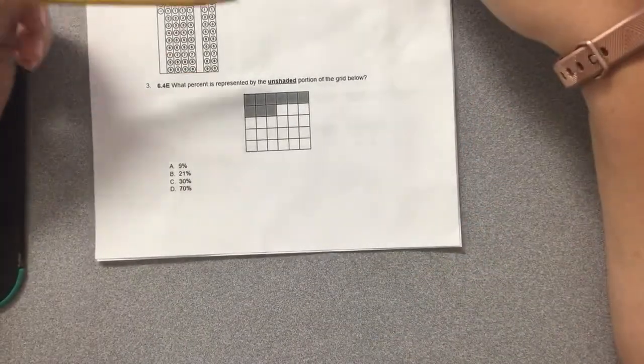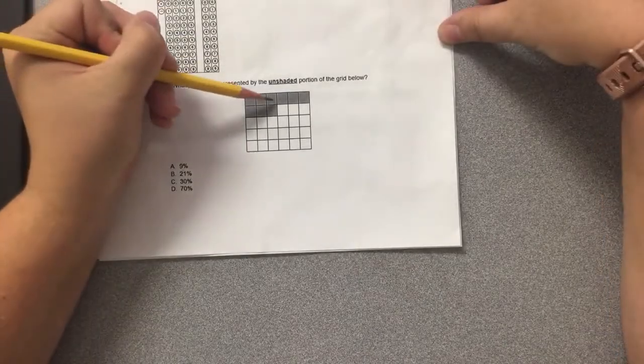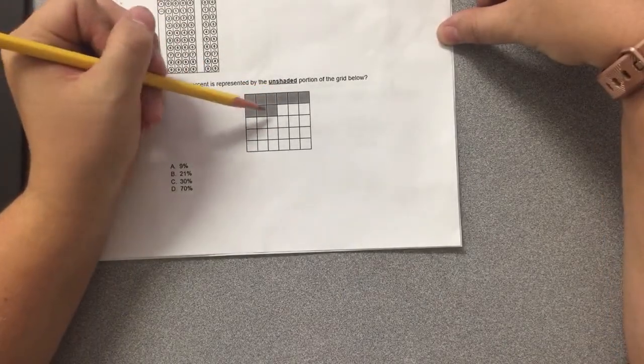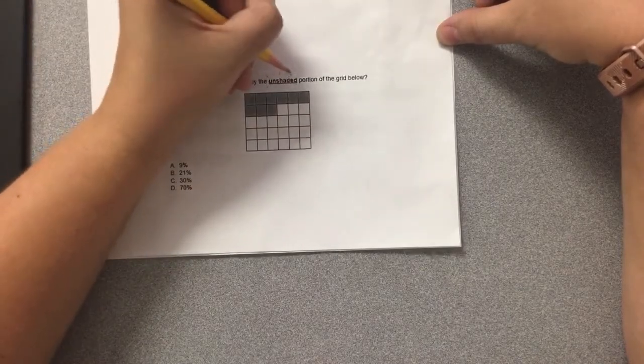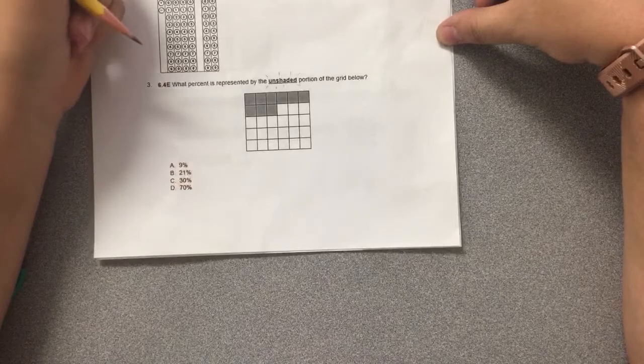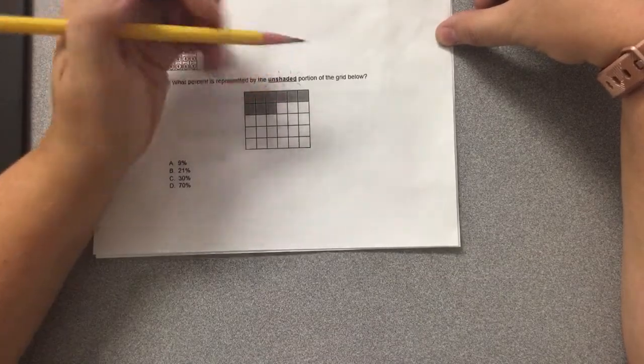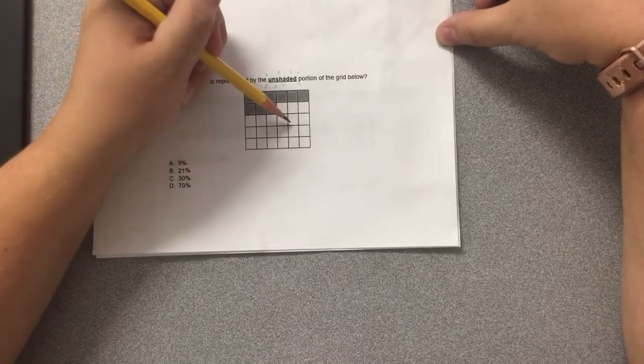All right, also, you don't draw lines on here, but you do need to bubble. What percent is represented by the unshaded portion? So in total here we have 1, 2, 3, 4, 5, 6, 7, 8, 9 that are shaded. We want the unshaded. 1, 2, 3, 4, 5, 6.